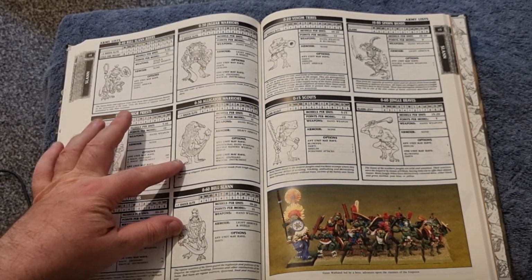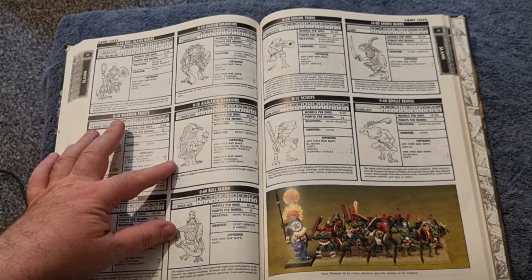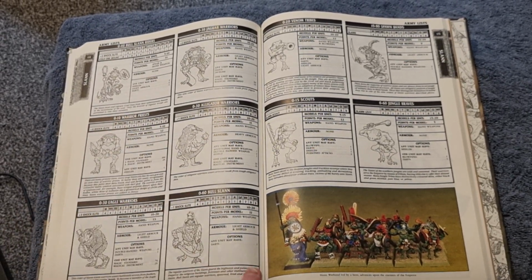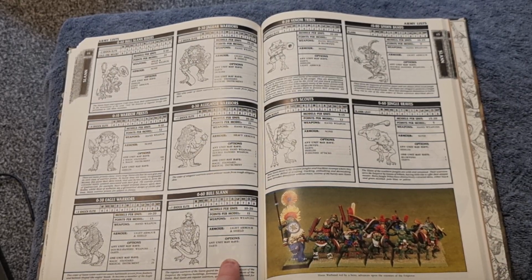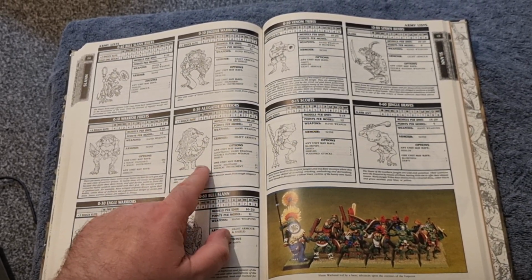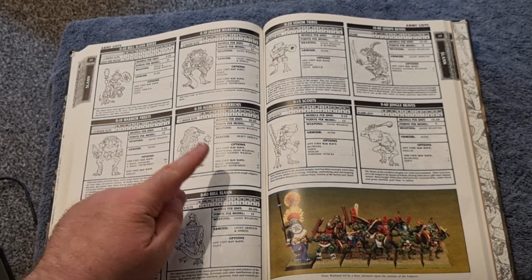You have the two types of plus one shock infantry here. These have darts and light armour and shields. Heavy armour can have plenty of clout.